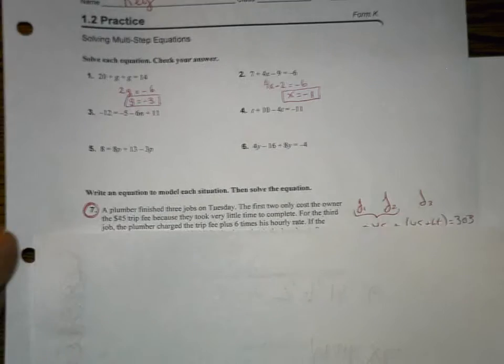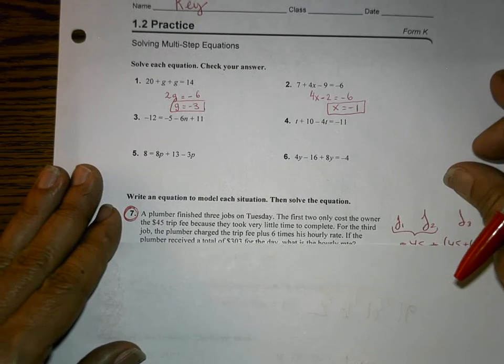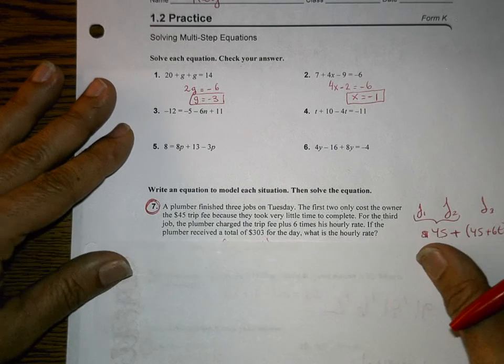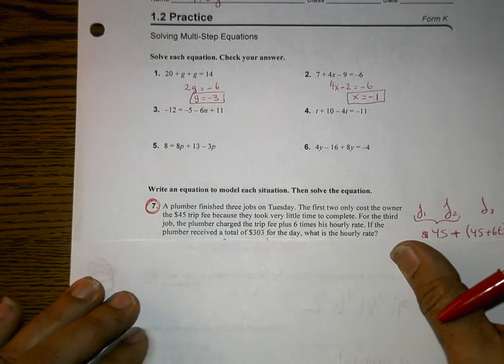Let's start with question number 7. Question number 7 is a word problem in your worksheet. Let me pull it out here so we can see it. Let me cover as much of my work as I can. Take a look over here at this word problem. I was preparing some notes, so I had already scribbled over it. There we go. All right.